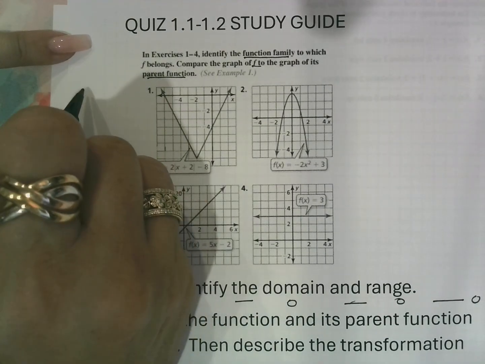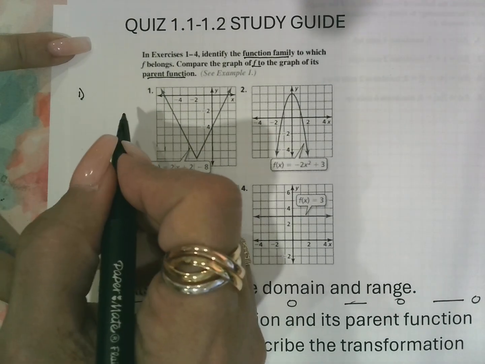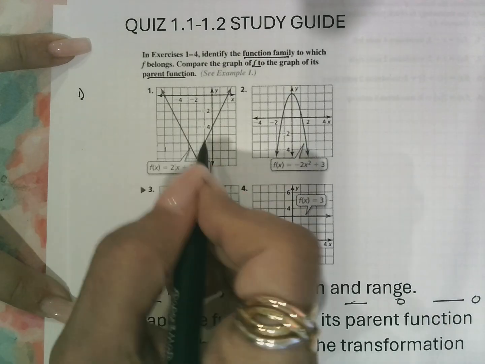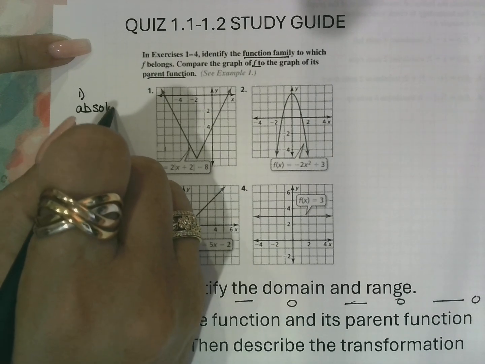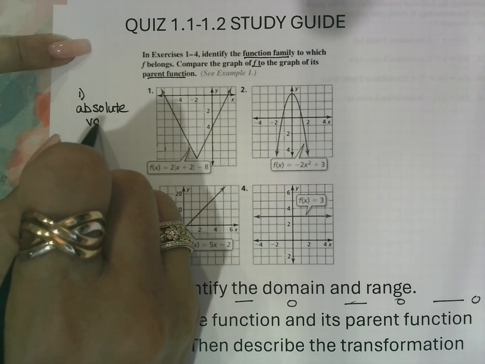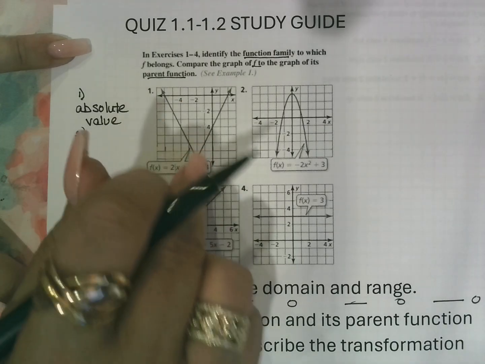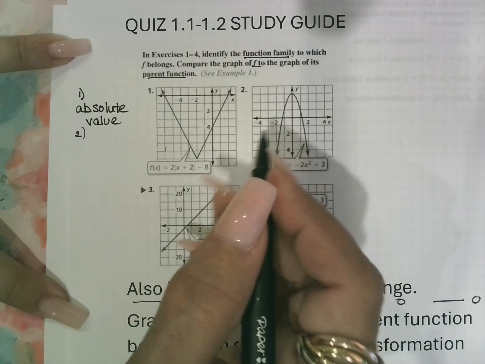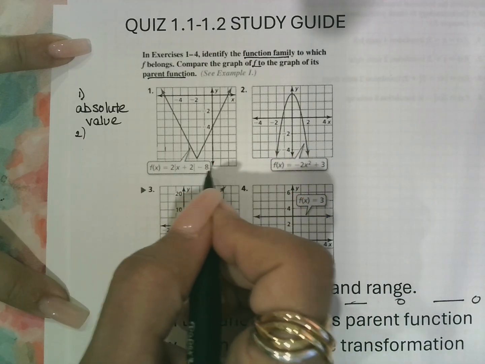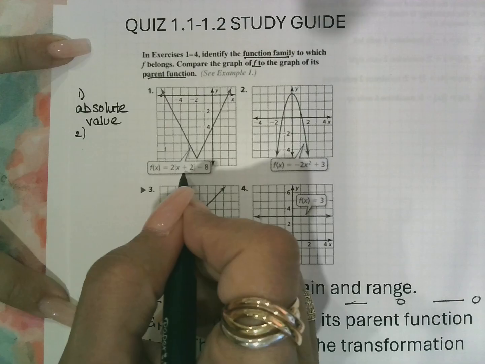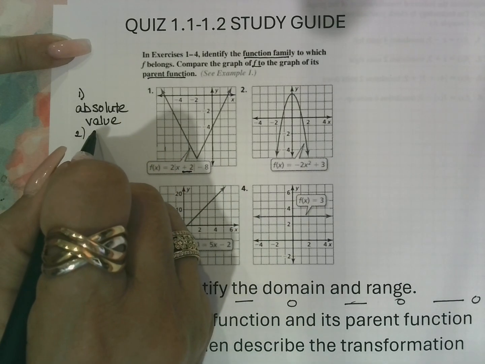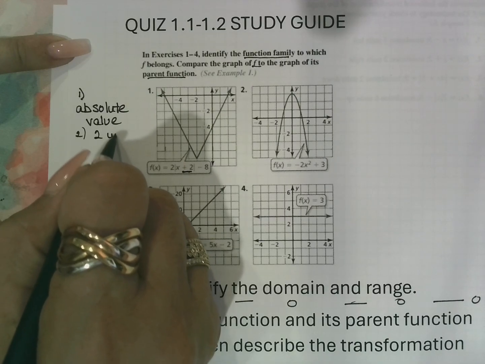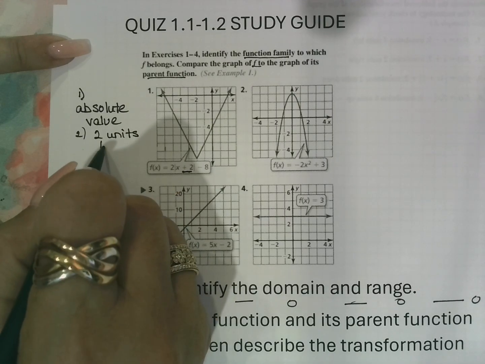Let's go ahead and begin with number 1. The first thing is the function family. This is the V shape, so we know that that's the absolute value family. And then the second part of this question is to compare the graph of f to the graph of its parent. So we're looking at all of the transformations going on here. In here we have a plus 2 inside the function, so that means that's 2 units to the left.